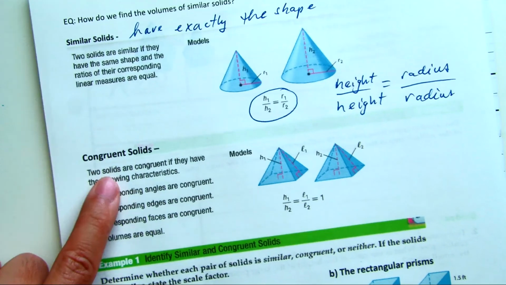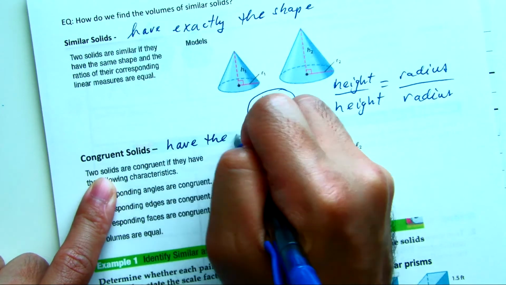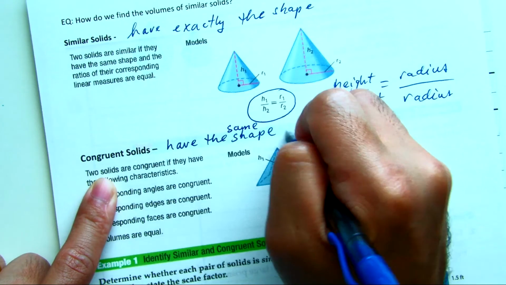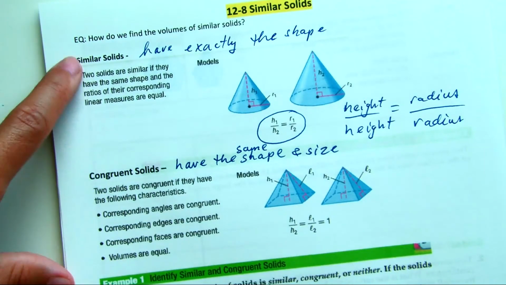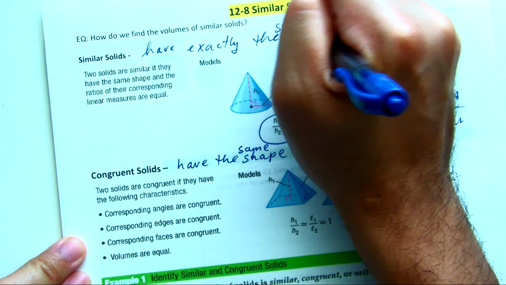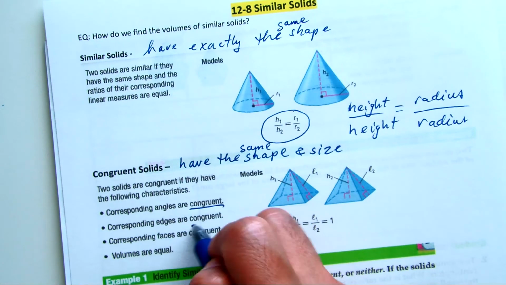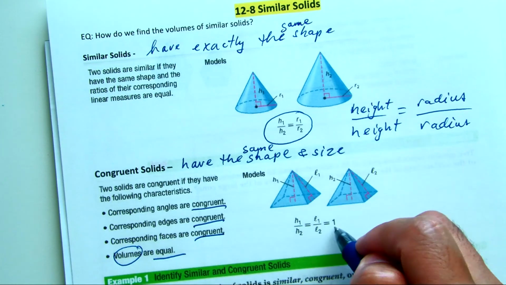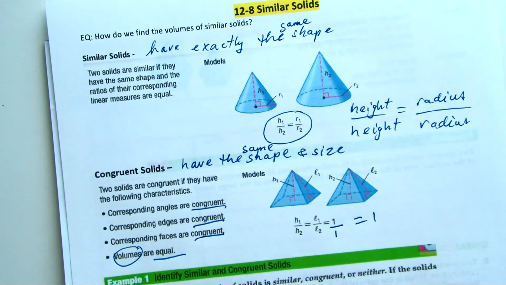Next one, congruent solids have the same shape and size. That's the difference between similarity and congruent. Similarity means they have the same shape. Oh, I forgot to put up here. Same shape. But congruent is also the same size. So everything is congruent. Therefore, the volume must be equal. So that's obvious. Notice when you compare the ratio, it's equal, 1 to 1.